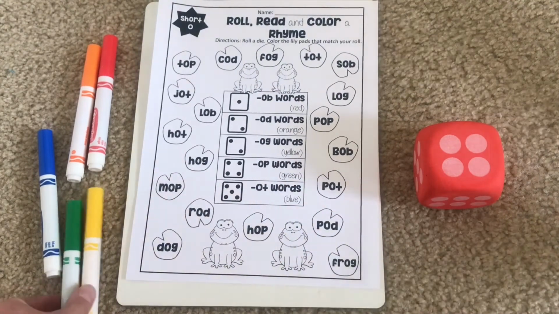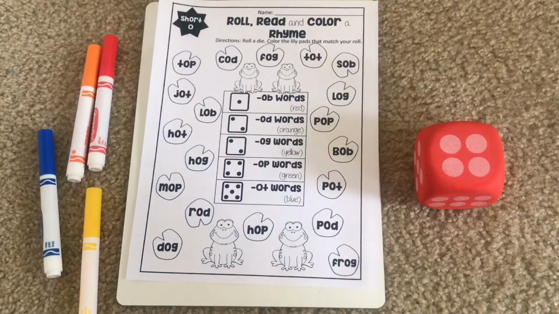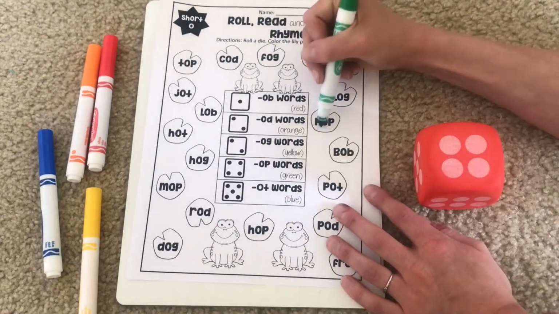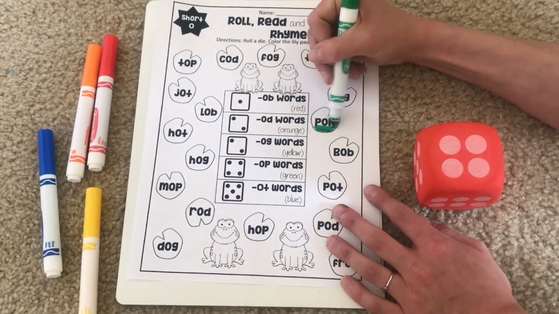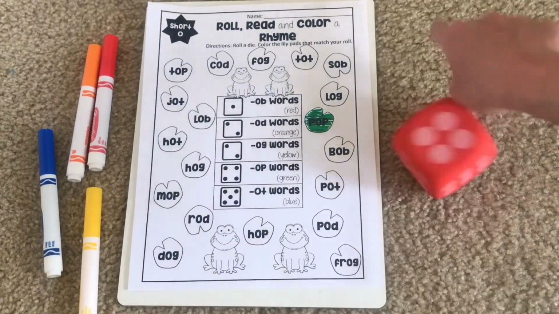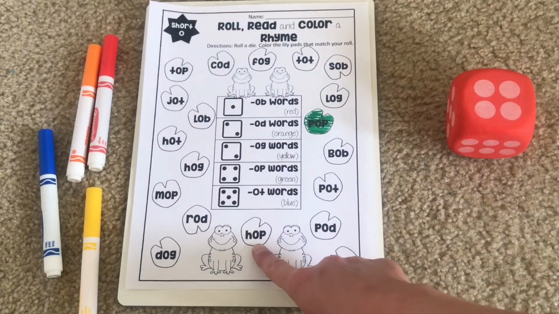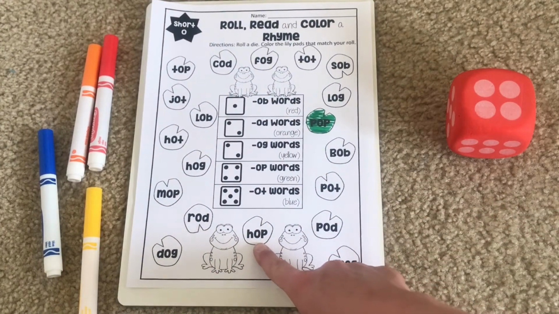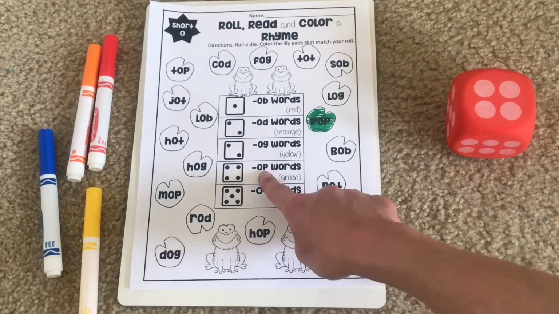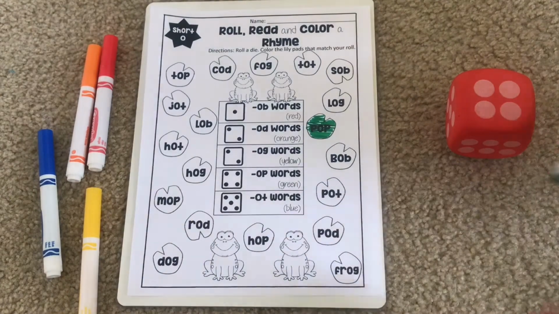So I'm going to grab my green marker here, and I'm going to color all of the words that end in op green. Oh, I see one right here. This is the word pop. So I'm going to color that little guy in green. And then I'm looking for another word that ends in op. Let's see here. Oh, what's that right there? Hop. That word ends in OP, just like it tells us to color green. So I'm going to color that word hop in green as well.